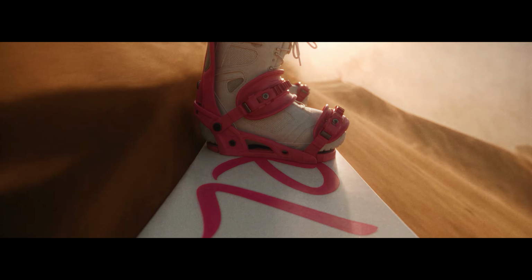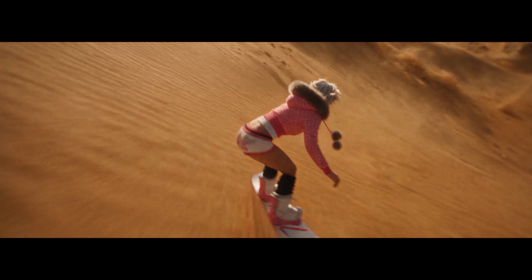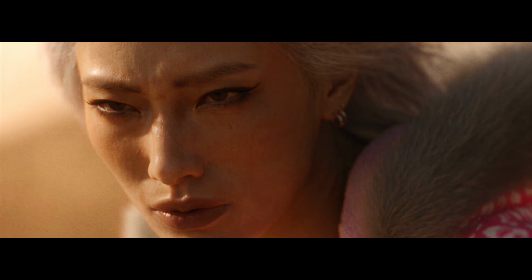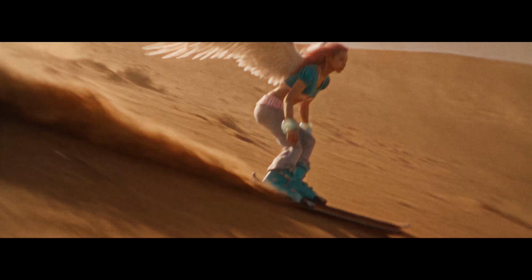Let's take a look at some other examples of Seedance 2.5 in action that I've generated, which is just some content that I'm going to show here. It's a different spec that we're trying to work on and we'll be releasing on Instagram. Some snowboarding in the sand, some skiing in the sand.